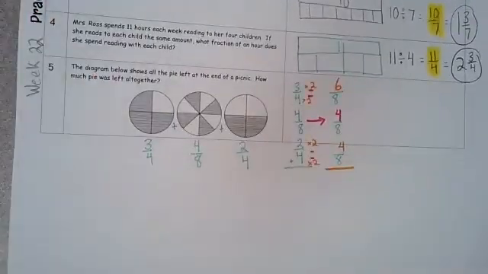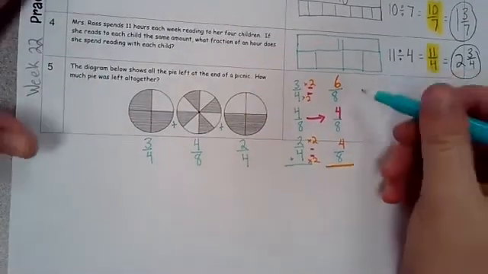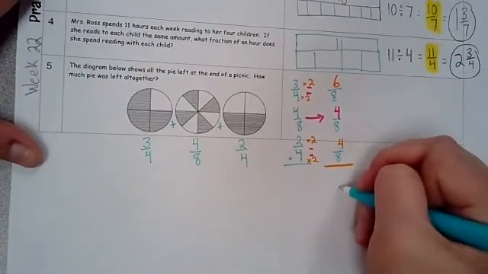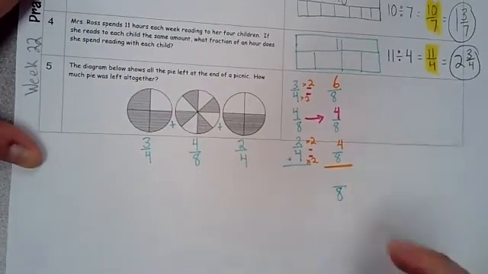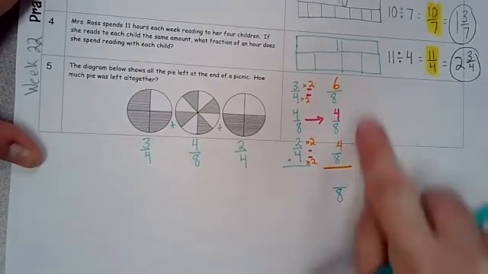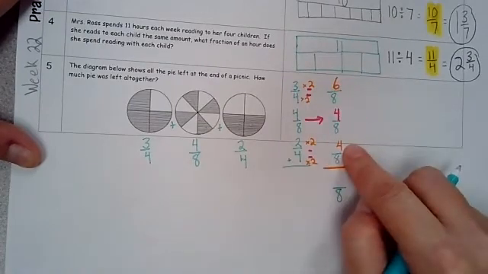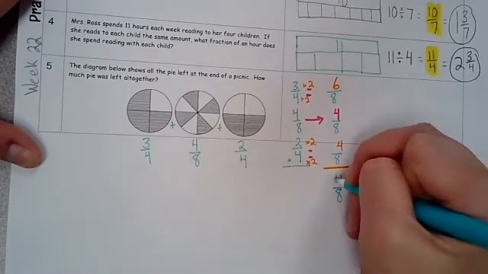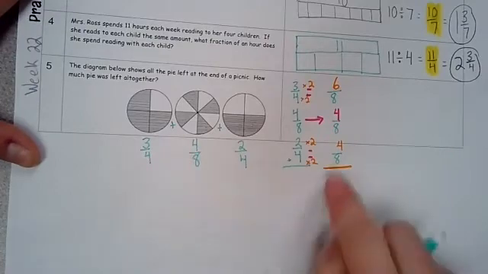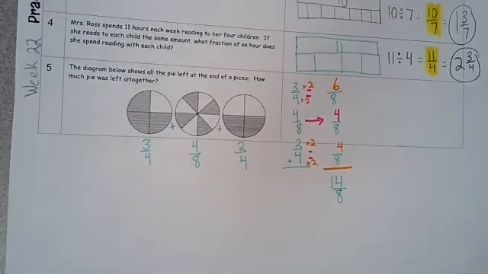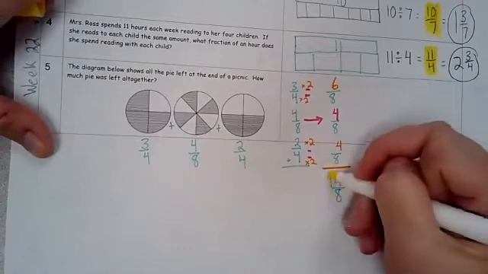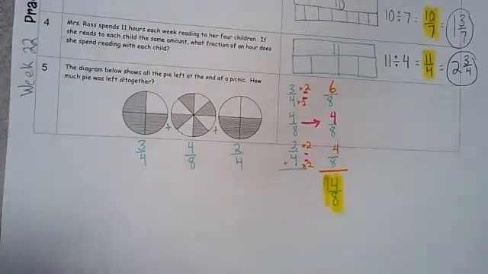When you are adding fractions with the same denominator, the denominator stays the same. Then you add the numerators. 6 plus 4 is 10, plus 4 more is 14. Okay, so you got 14/8. If you have to type it in, you're going to type it in like that because you have to type it in as an improper fraction.